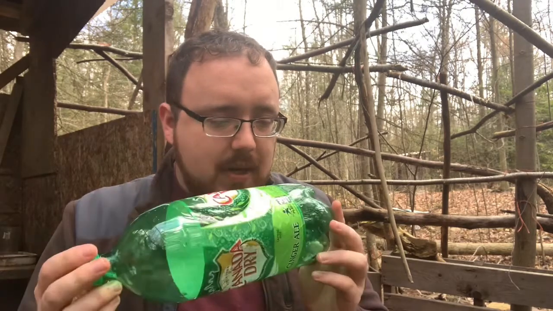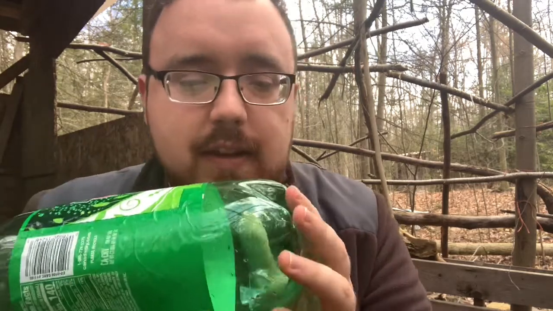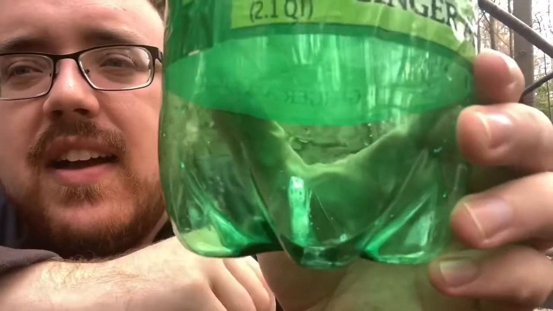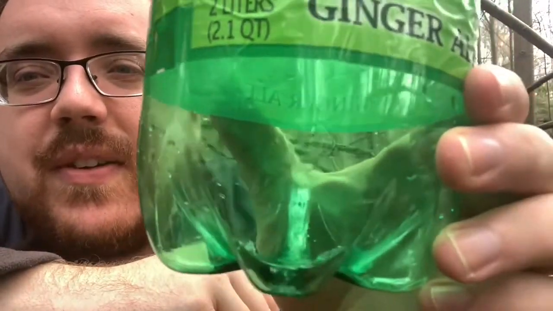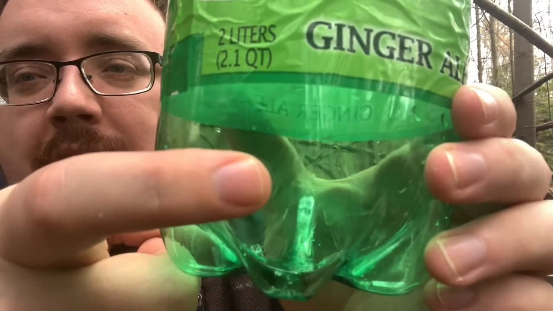And I couldn't actually find the triangle on this, but I do know that it's made out of this. Oh, there it is. Just kidding, there it is. Right on that little side. I don't know if you can quite see it there, but it's right there, and it has a 1 in the middle, telling us that it's made out of polyethylene.